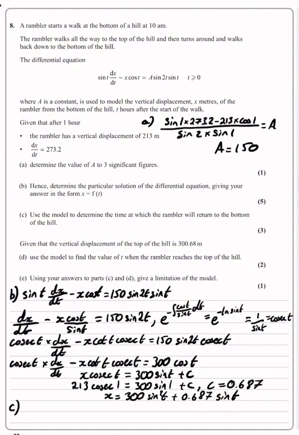Okay, for part C, we can substitute x for 0. So 0 equals 300 sine squared t plus 0.687 sine t.